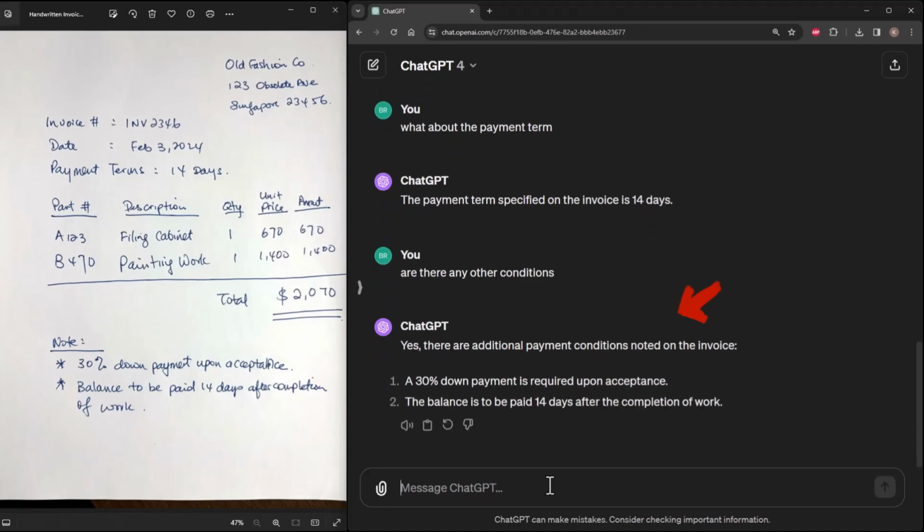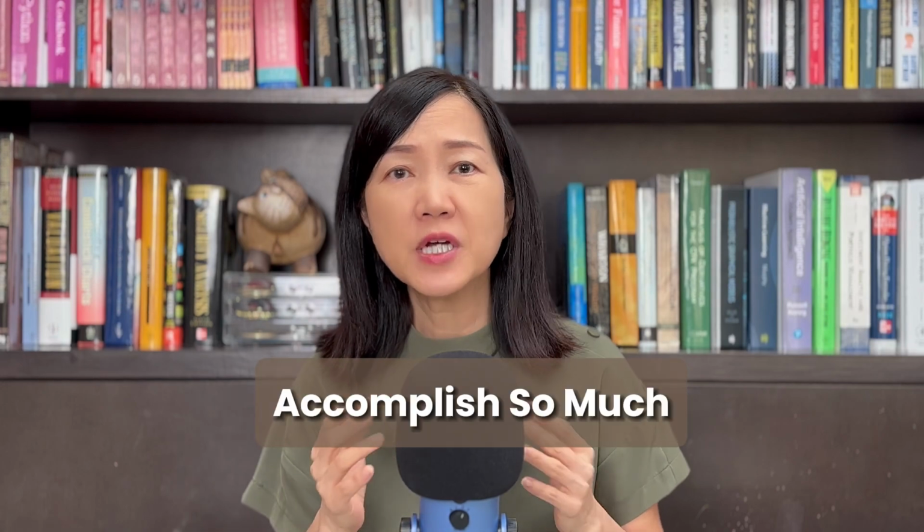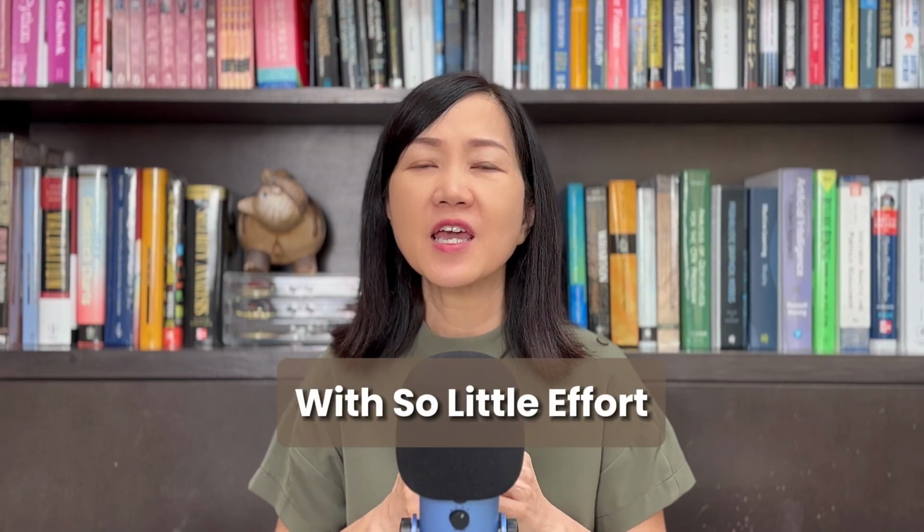ChatGPT extracted both conditions perfectly. I was truly amazed the first time I saw ChatGPT extracting handwritten text without additional OCR software.